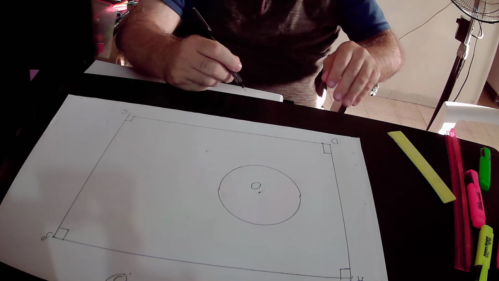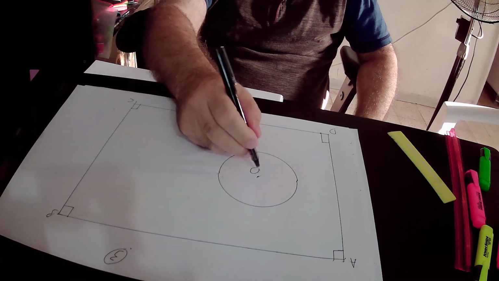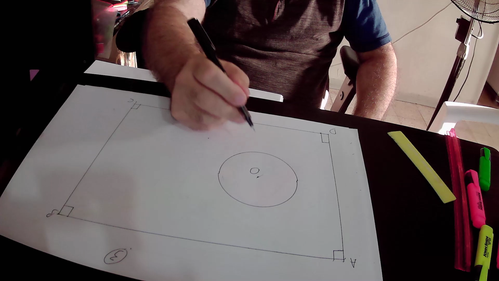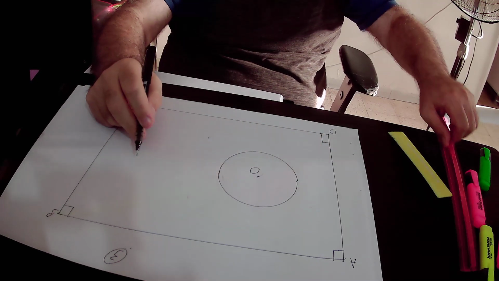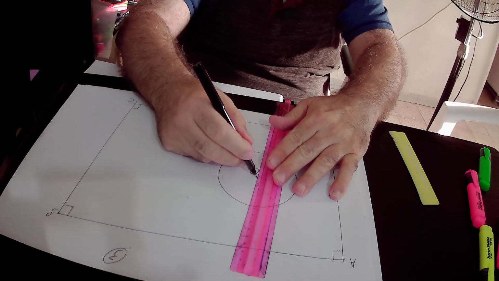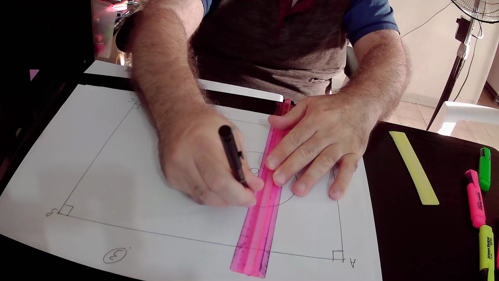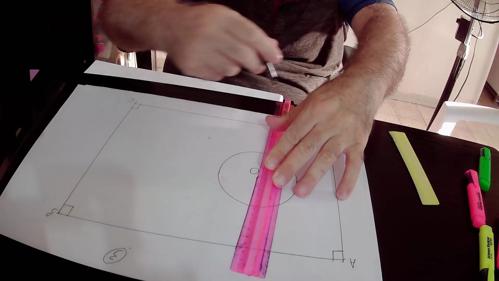From the center of this circle, that is to say, from point O, we will draw a perpendicular on AB. And then we will extend the perpendicular towards DC.